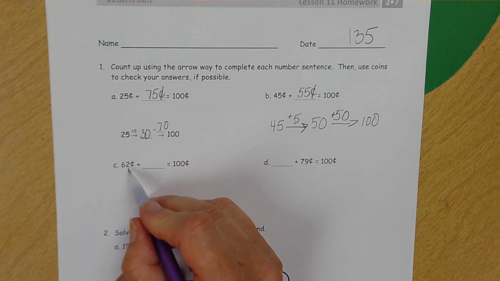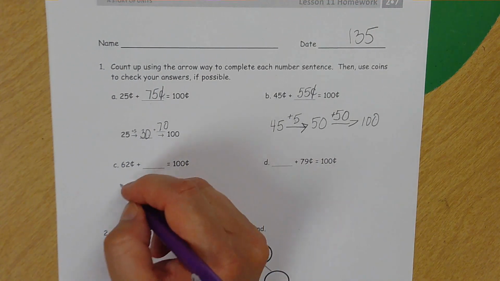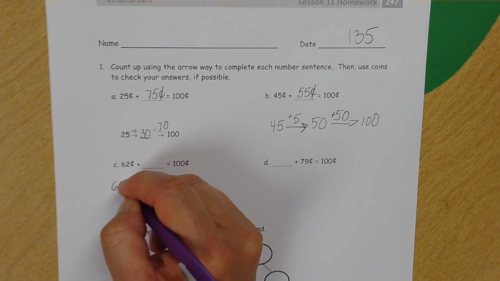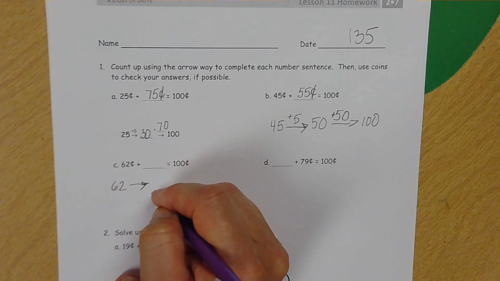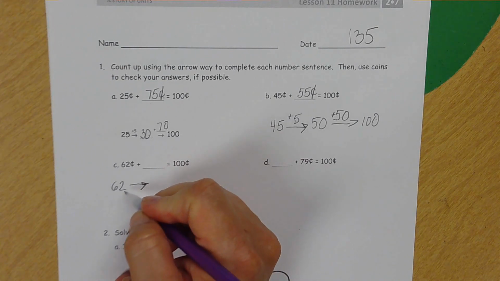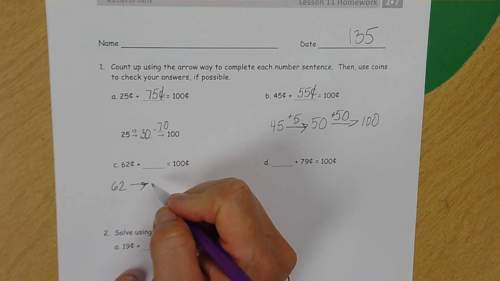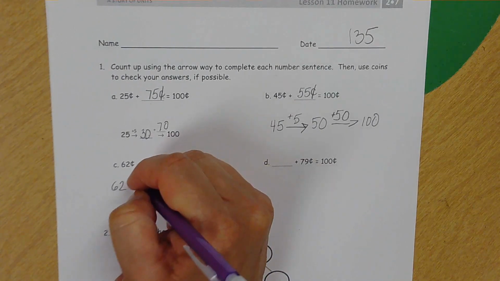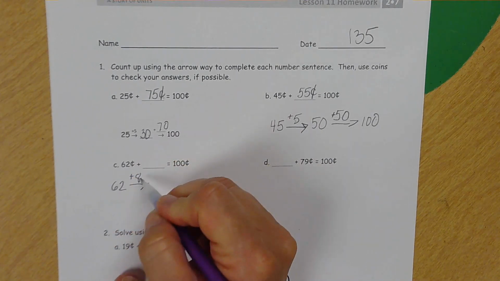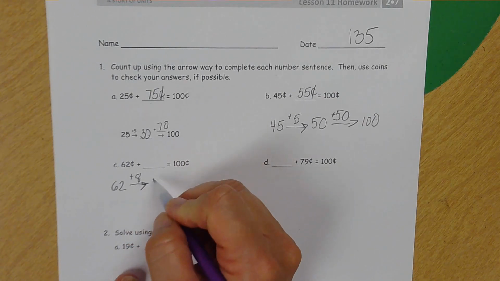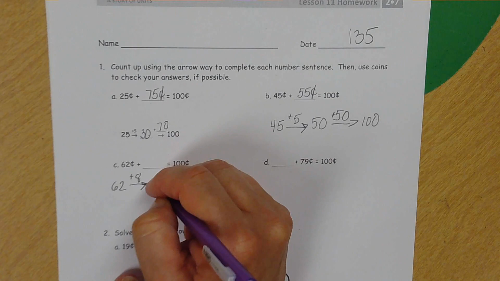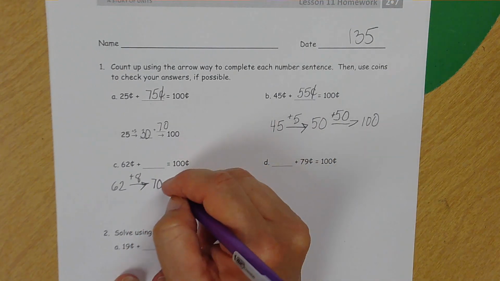Same thing here, except now we're not working with 5 anymore. We have 62. But we do still want to get to the next 10. So what do I need to add to 2 to get to 10? Eight and 2 is 10, so 62 and 8 gets us to the next 10, which is 70.